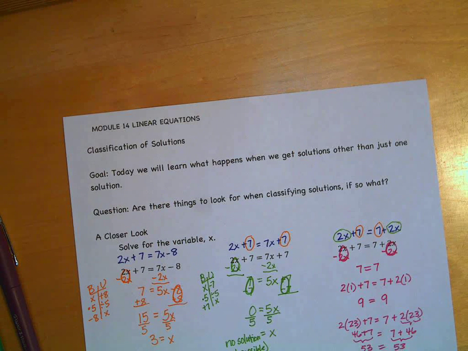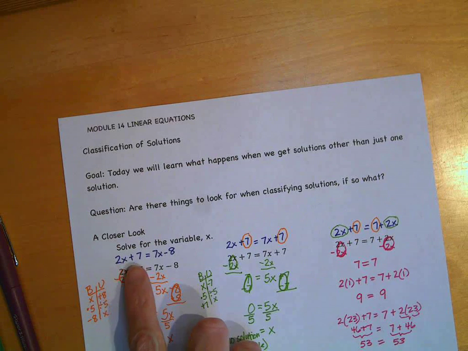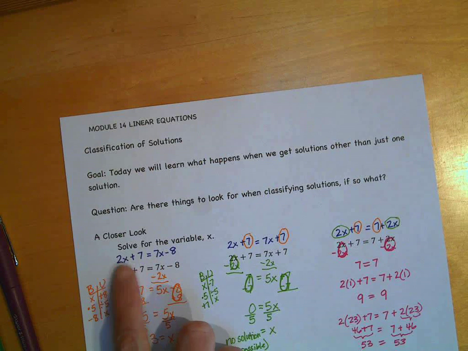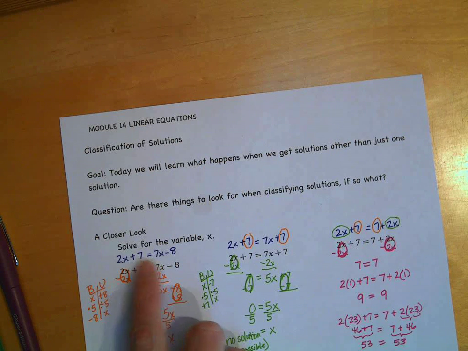The goal. Today we will learn what happens when we get solutions other than just one solution, which we did. The question that I asked you to think about is, are there things to look for when classifying solutions? If so, then what? I would definitely say the things to look for are when you're actually looking at the makeup of your equation.